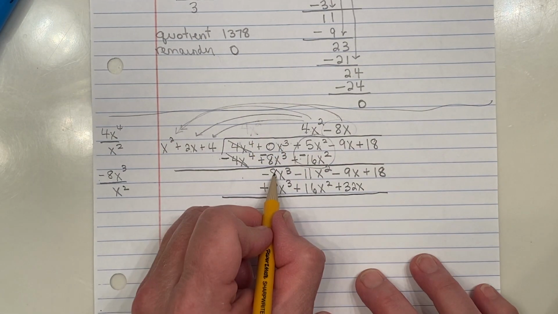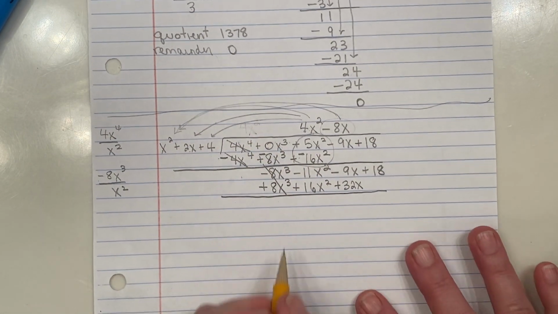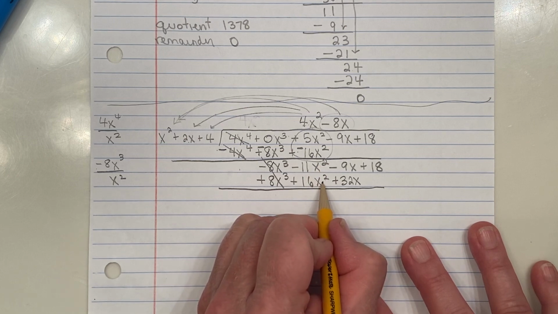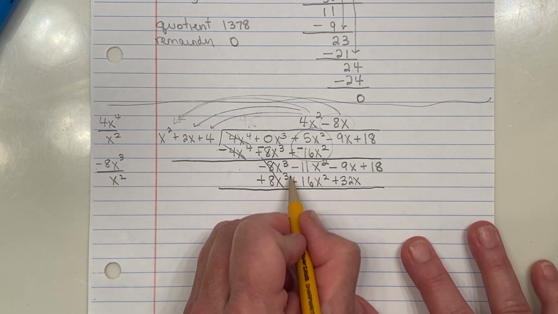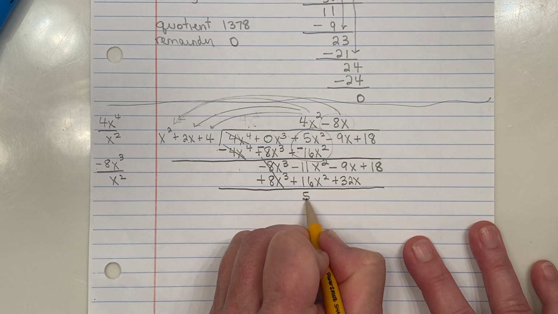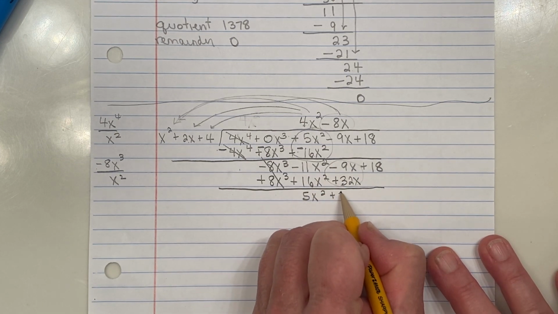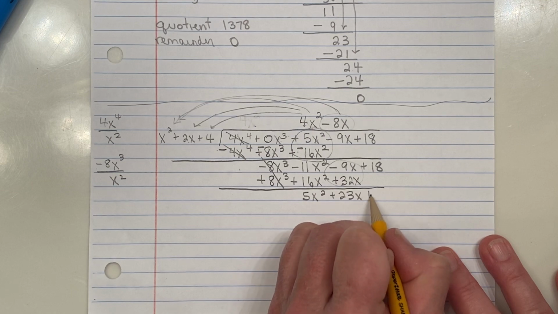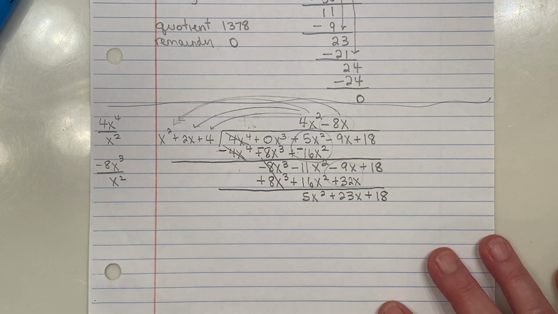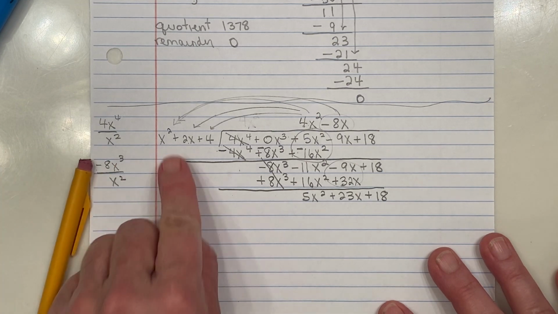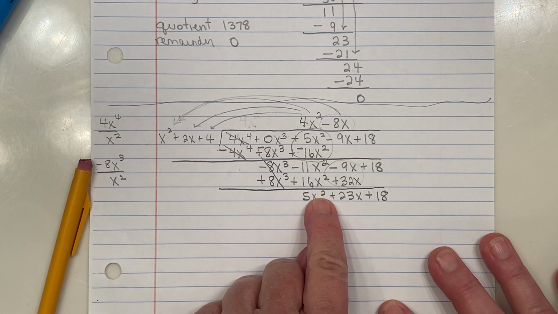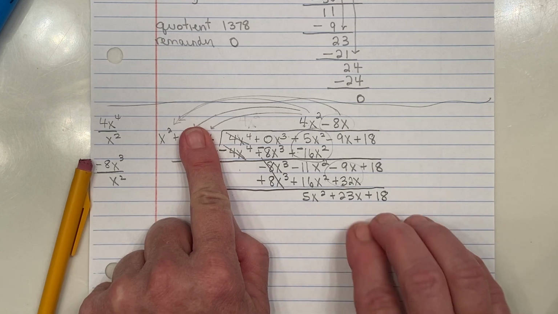Now let's add down. Well, these two terms collect to 0. x squared and x squared are the like terms. We collect these coefficients. That's positive 5x squared. We collect these terms, and that's 23x. And I'll go ahead and bring down the 18. I can do division again because I have an x squared and an x squared here. So let's do the whole process again.